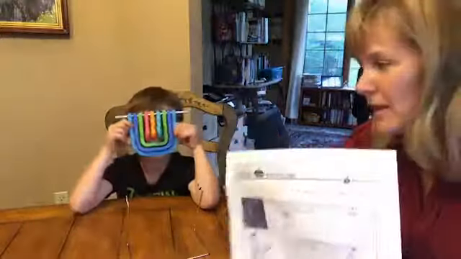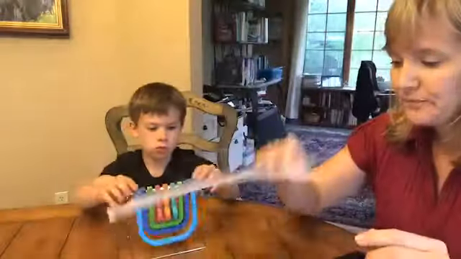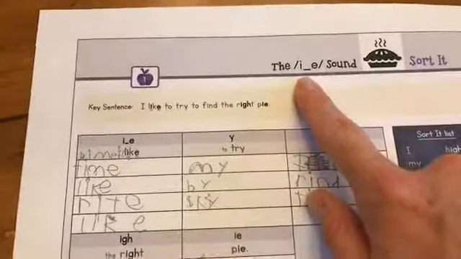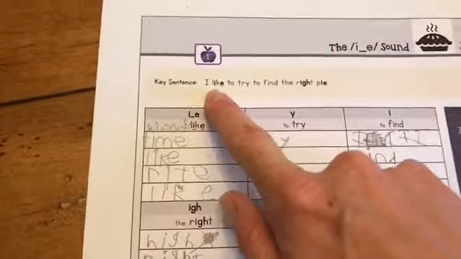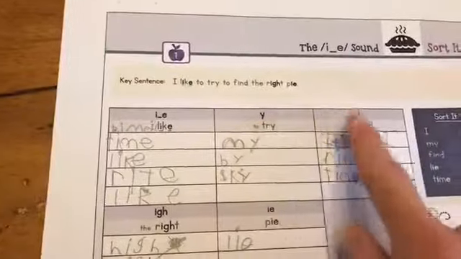Before we get started, let me show everyone what he has done before. Before today, he was practicing the long I sound, and he was working on this key sentence, which represents all the major spellings of the I sound.